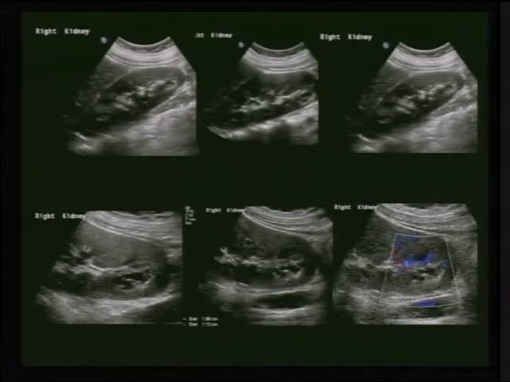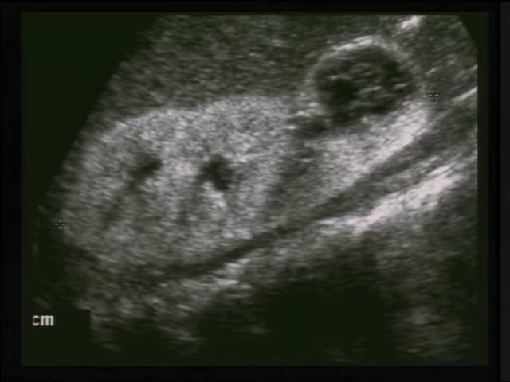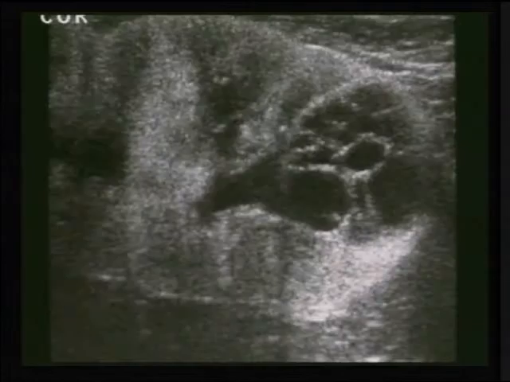If we see a cyst similar to that, which has thick septation, irregular, I should not be happy to call it calyceal diverticulum. This could be a malignant lesion. And if you see a septated cyst like that, also you should be worried that it could be a malignant lesion.